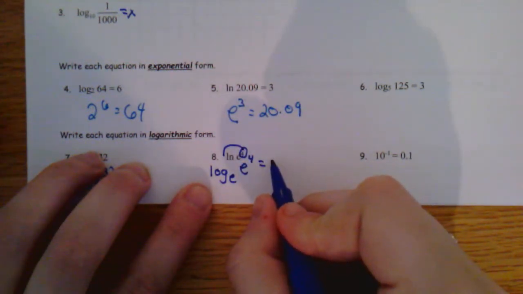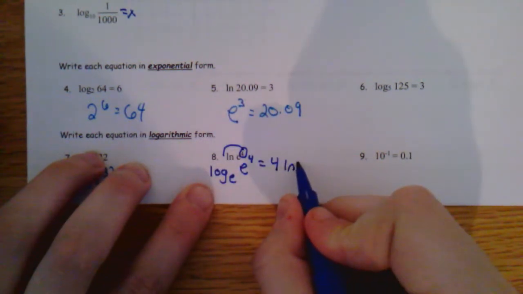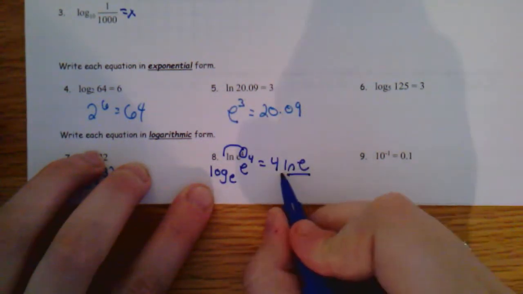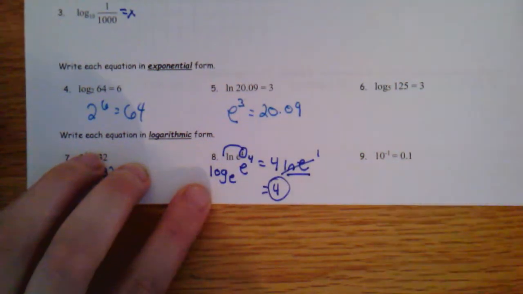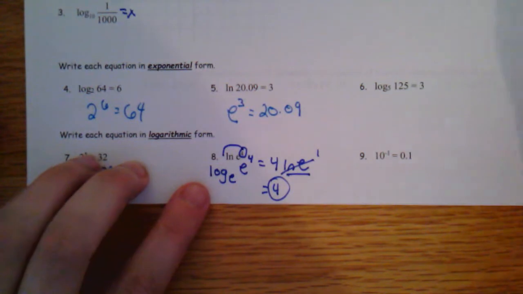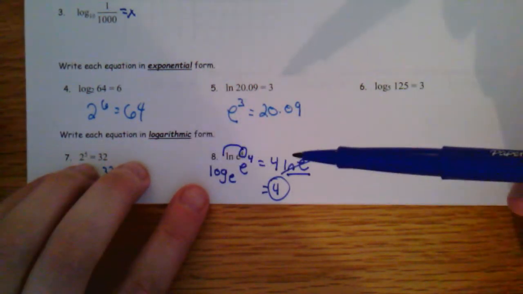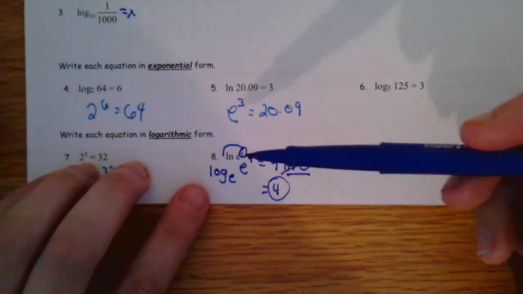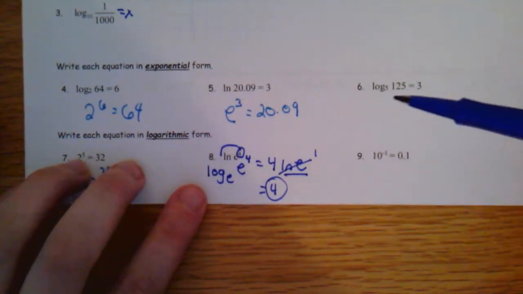And what you'll get is 4, let's stick with the ln, we'll have ln of e. We know that ln of e is just going to go away and become 1. And so my final answer for this one is going to be 4. This isn't really one that you would have to see on your test as far as writing it in logarithmic form. But it is nice to know that you could pull that 4 out in front and ln of e is just going to go away. This one will simplify to just 4.